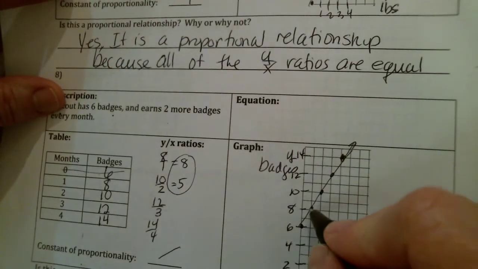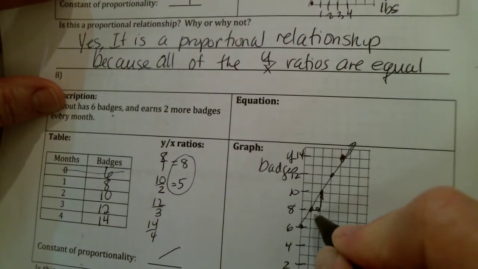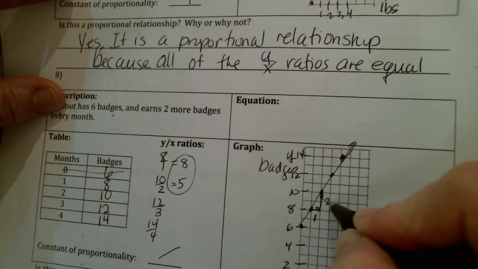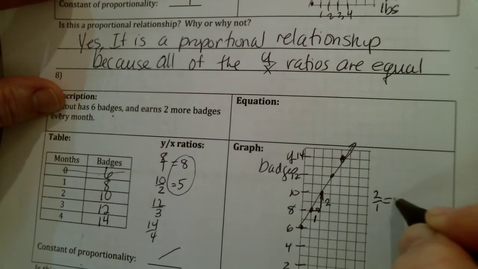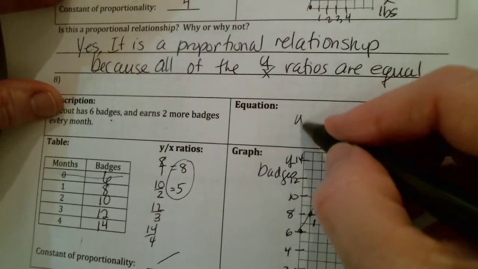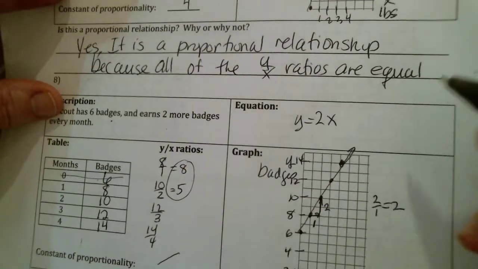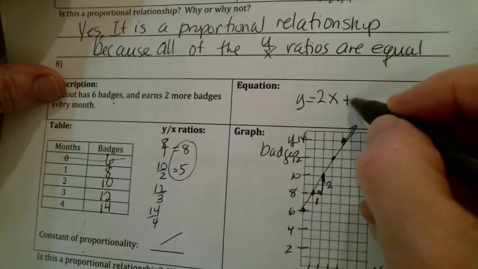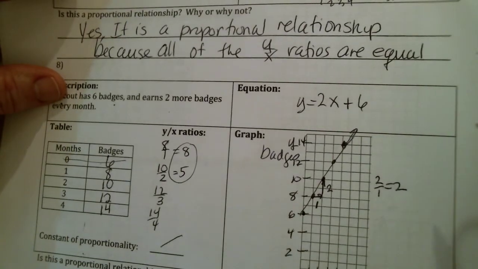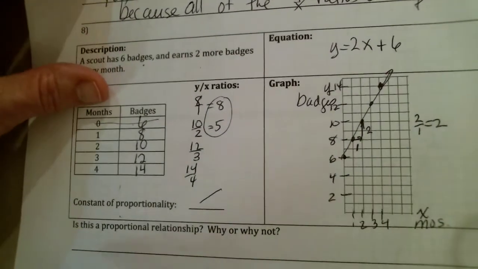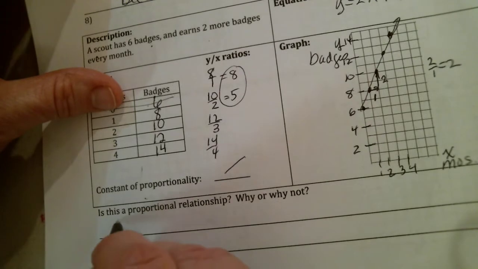The slope of this line is 1 in this direction and 2 in that direction, so it's 2 over 1, which equals 2. So it's y equals 2x. The y-intercept is 6, so it's plus 6. Is it a proportional relationship? No.